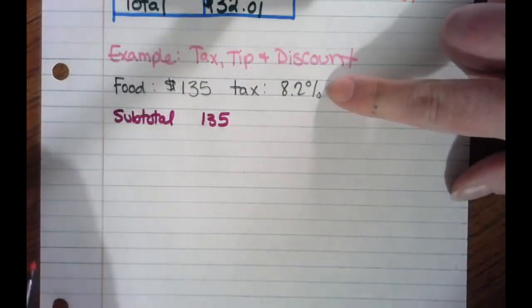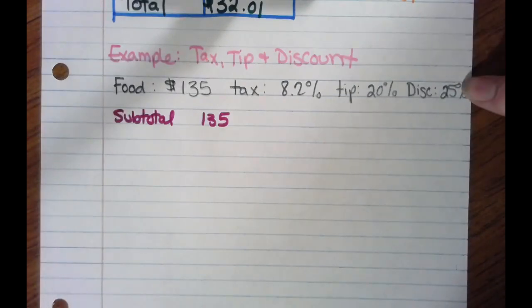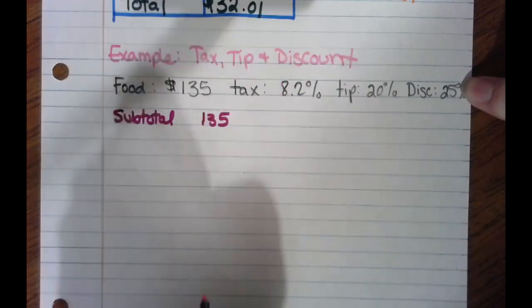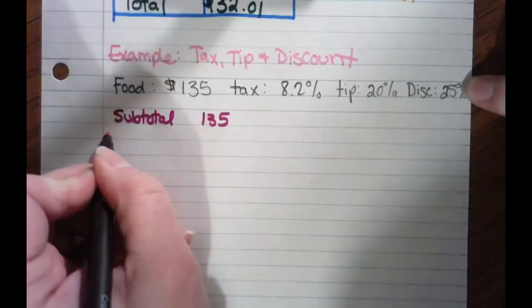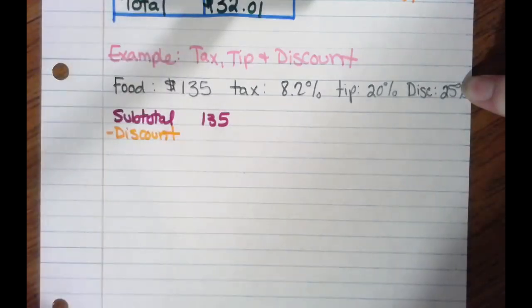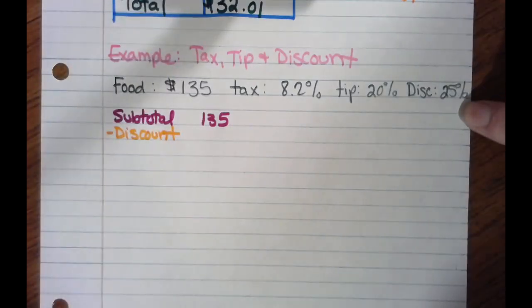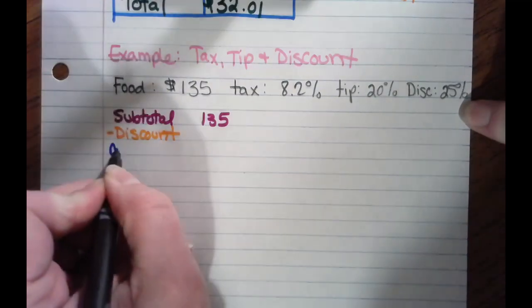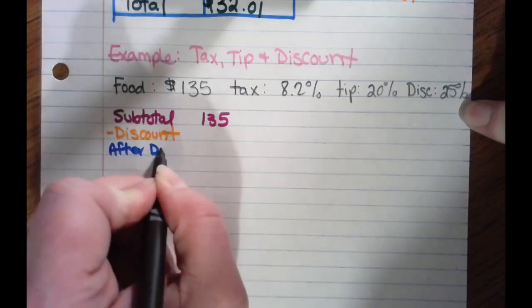Now, let's start with the discount first, because remember, we don't pay taxes on the discounted amount. So let's say minus the discount. And then this is going to be our amount after the discount.